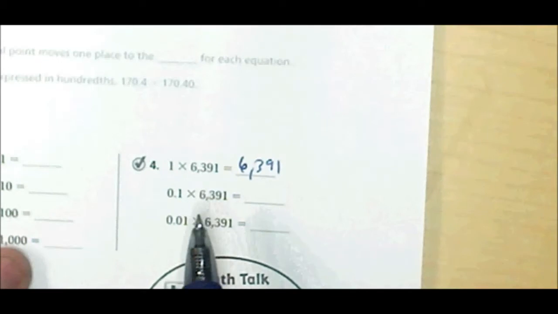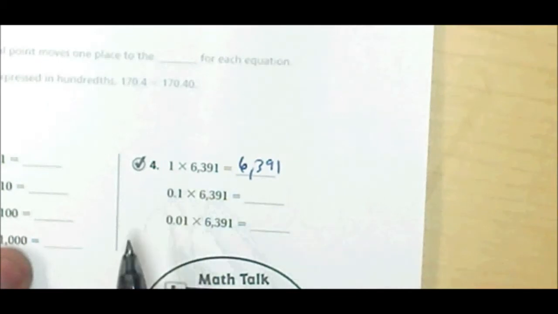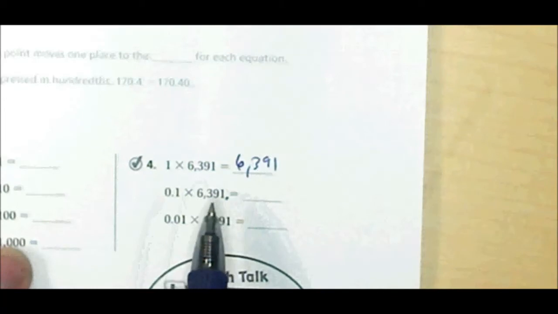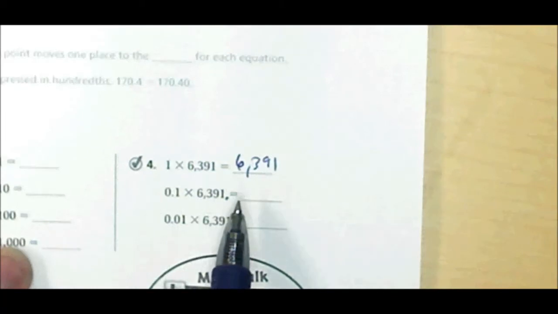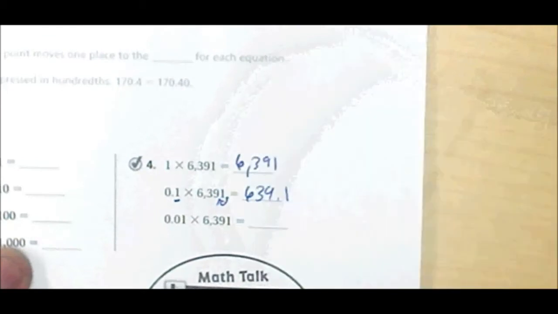But since we're multiplying by tenths, by fractions of 1, or I should say decimal numbers that are less than 1, this number is going to get smaller. So instead of moving to the right, we move to the left, and the number gets smaller. So now a whole number, if you have a whole number, it has no decimal point, you could put a decimal point at the end. There's an implied decimal point. Okay? Now this has 1 digit after the decimal point. That means I move my decimal 1 place, but I move it to the left. So I have 639.1. This got smaller. This was 6,000 something, now it's 600 something.